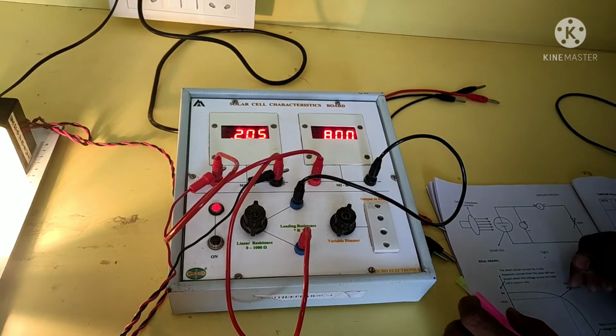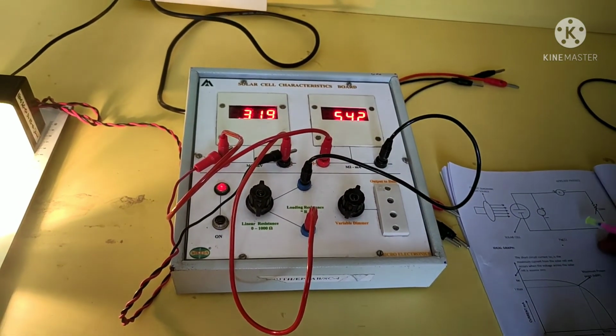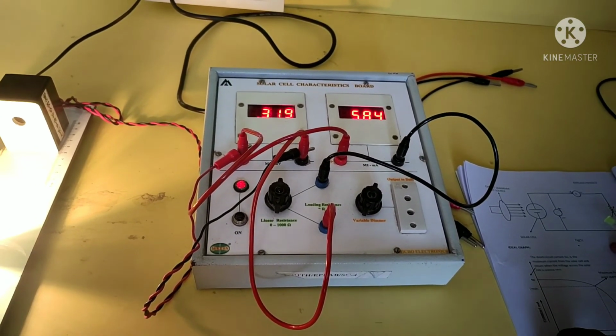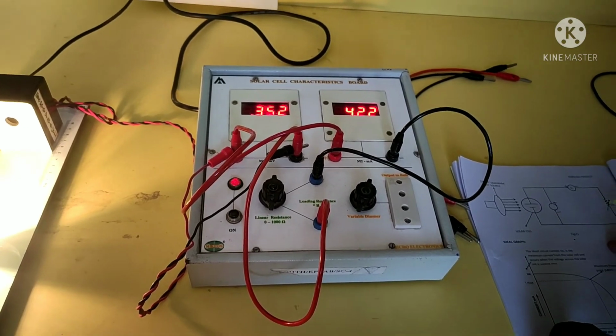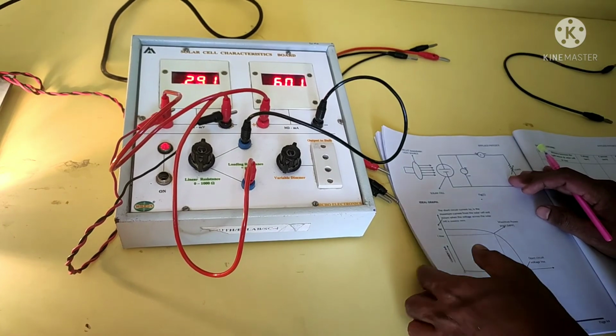By using these values, draw the graph. Take voltage on the x-axis and current on the y-axis. By using that curve, we can calculate the IV characteristics of the solar cell.